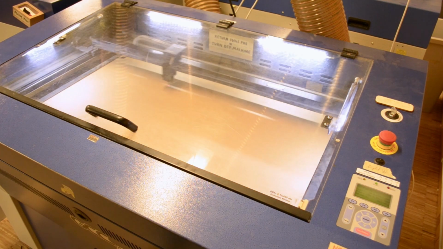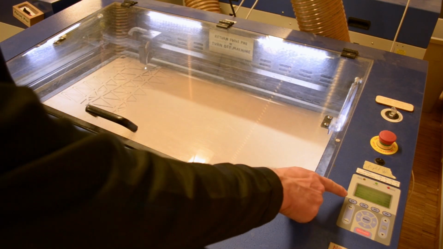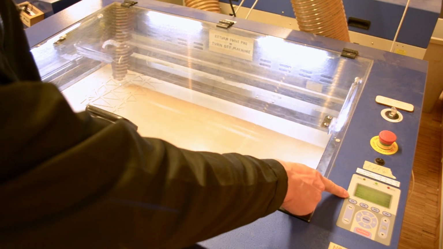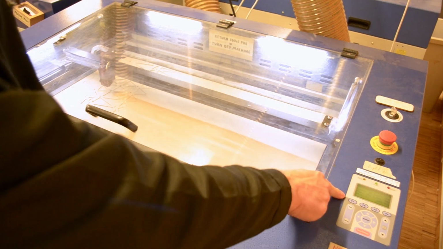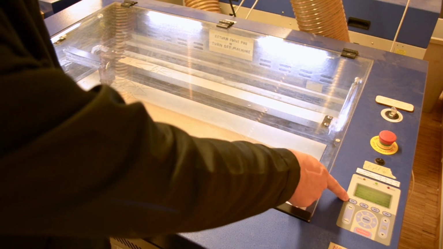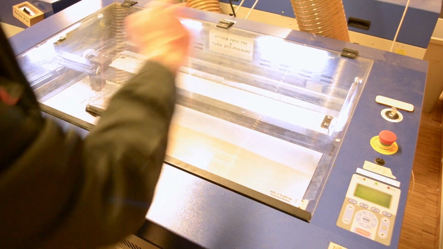Never leave the room with an active operation running. If you have to go to the bathroom or anything like that, hit the F1 key during operation to pause it, and then when you have returned, you can hit the same F1 key to resume.